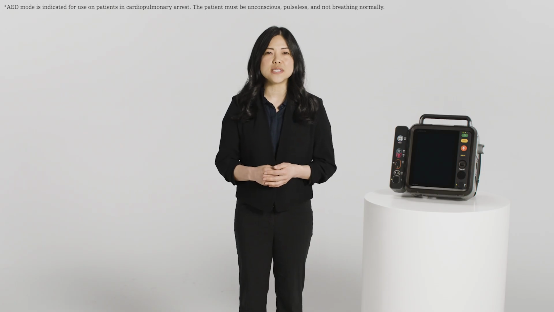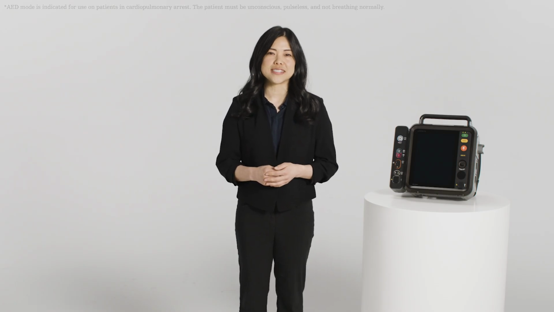AED mode in the LIFEPAK 35 monitor defibrillator provides a prompted treatment protocol and ECG analysis using our patented shock advisory system. Your LIFEPAK 35 may be configured with CPR Insight available in AED mode, and your device can also be set up to display the top 2 waveforms in AED mode or no waveforms displayed.